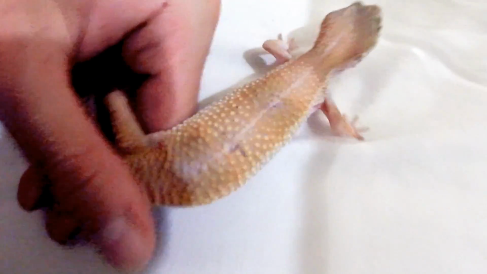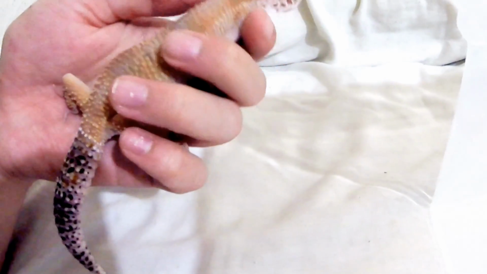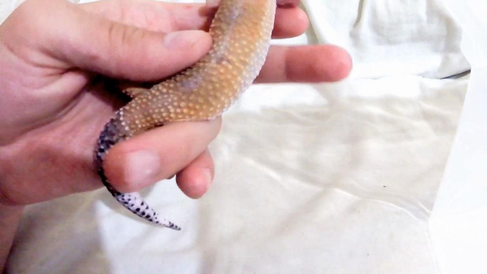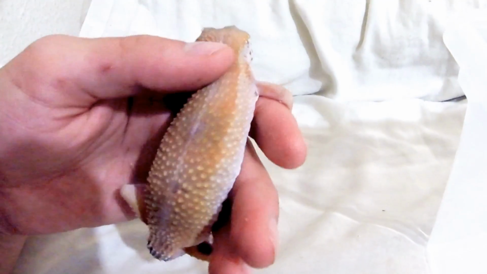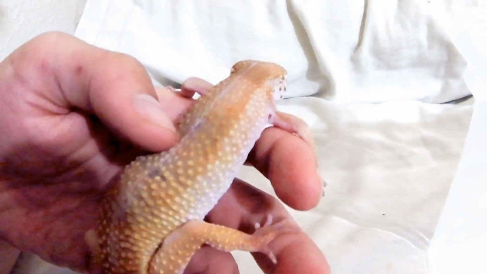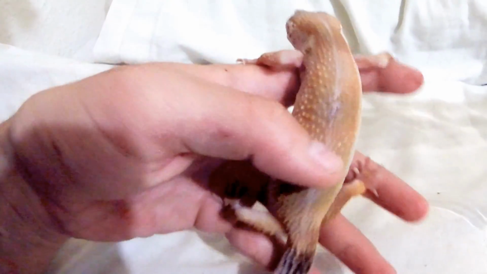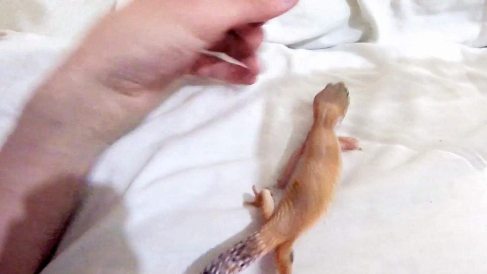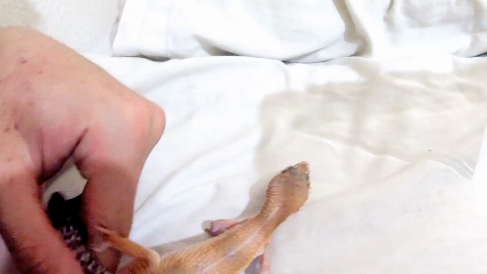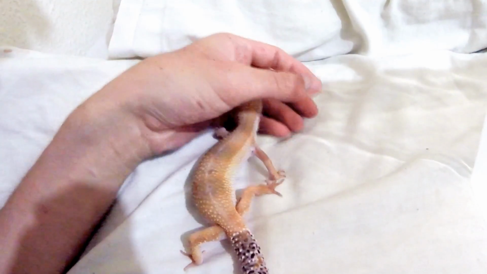She's also a tangerine, which means that she's got good orange pigmentation on the body. She looks almost more of an orange colour than yellow. And halfway between orange and yellow would be tangerine.